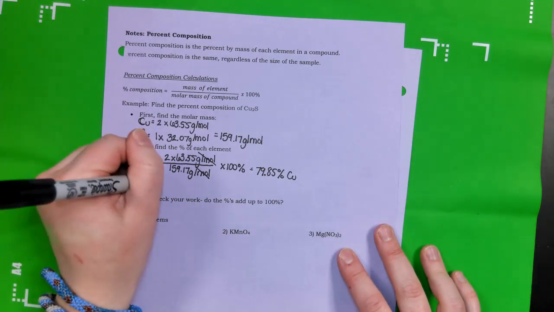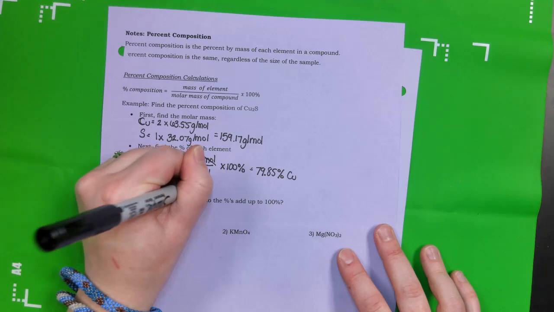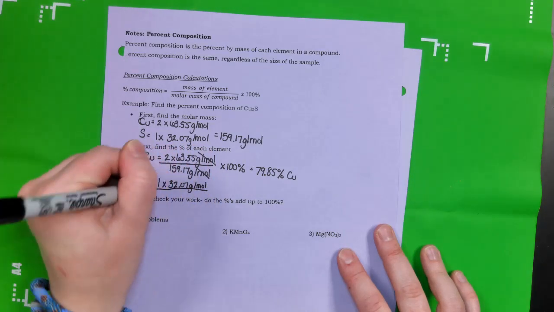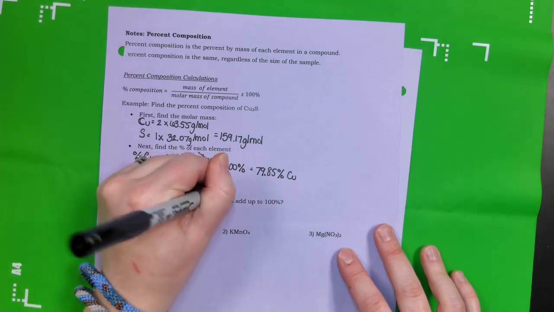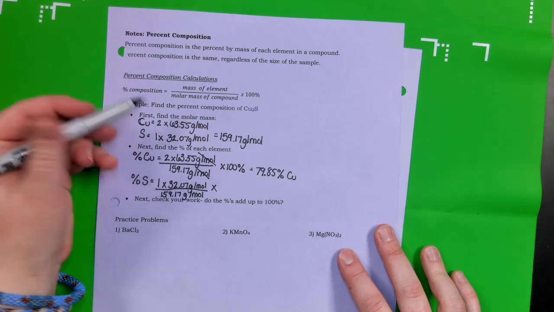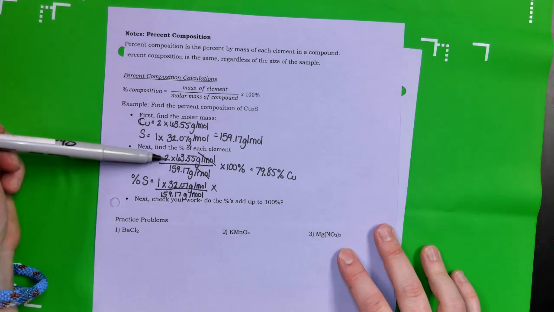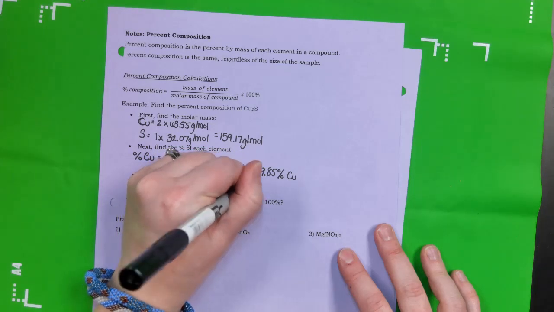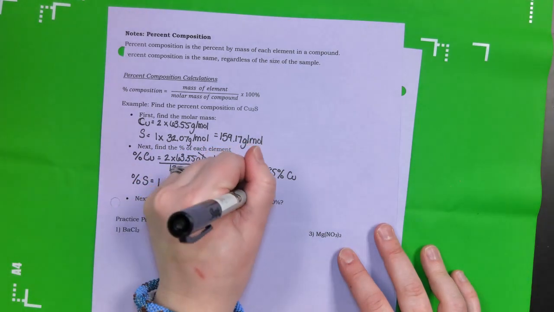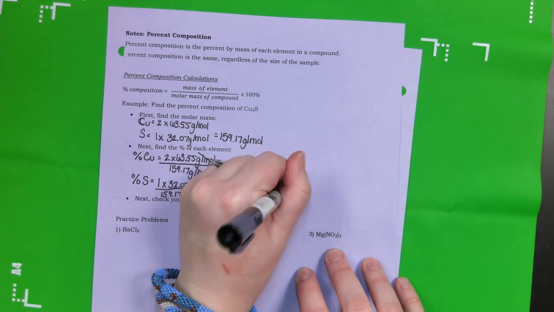Now we're going to solve for percent sulfur, so we do our percent S. To do that, we take the number of sulfur we have, which is 1, times its individual mass of 32.07. We then divide by the molar mass of 159.17. So a lot of the setup is the same, and the molar mass will stay the same. The only difference between them is we substitute out with our copper, and in this case our sulfur. So when I work it out, you get 20.15%. Excuse me, not O, but sulfur.